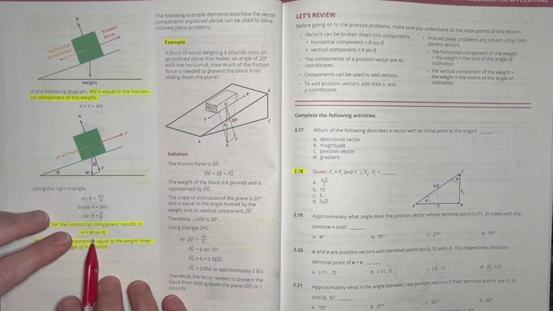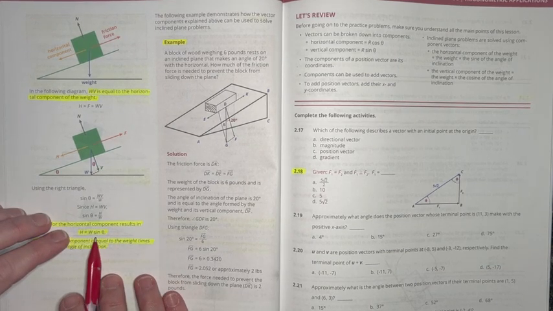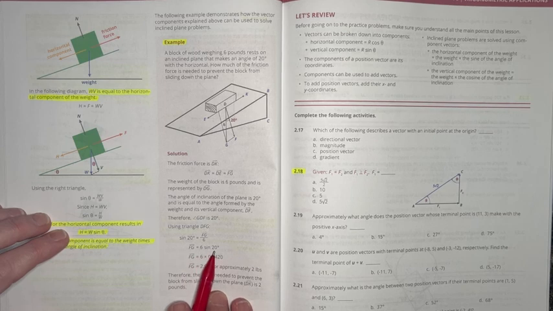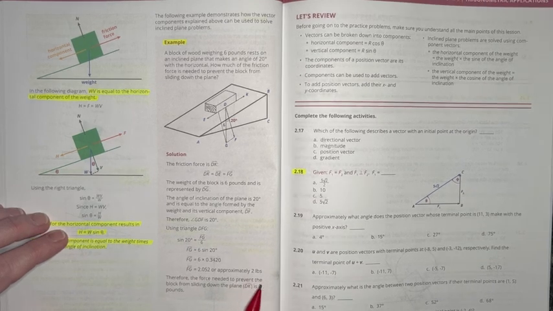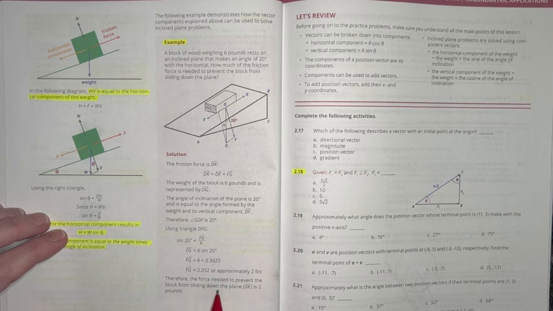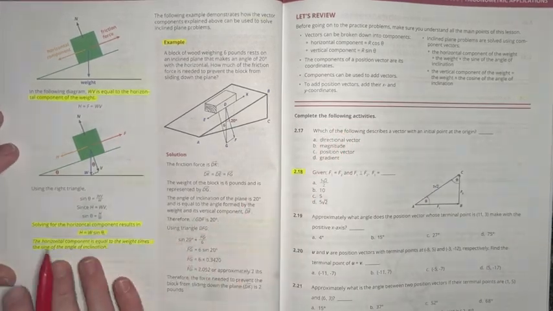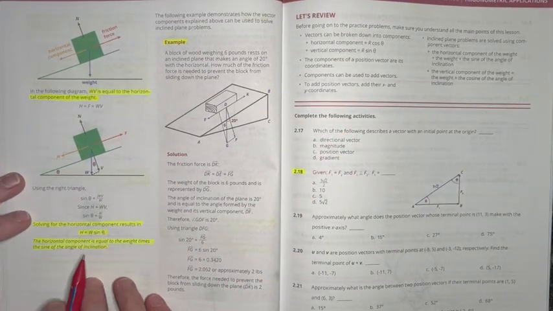So to do that, we just need to take the weight times the sine of the angle of inclination, all right? And we find that it is approximately 2 pounds. So the force needed to prevent the block from sliding down the plane is 2 pounds. Now, it doesn't ask us what direction or any of that stuff. They just want to know the force. And so this formula is what we used.